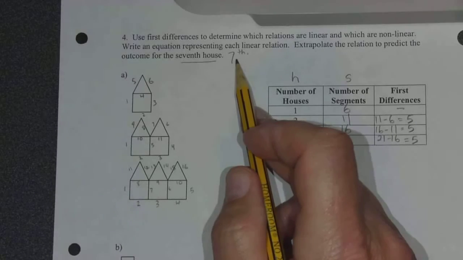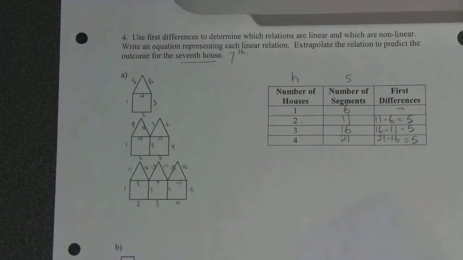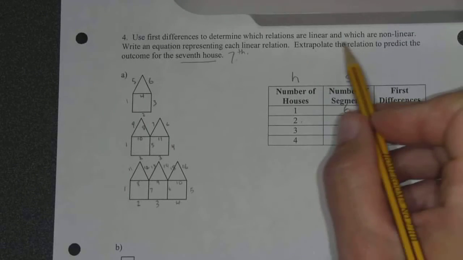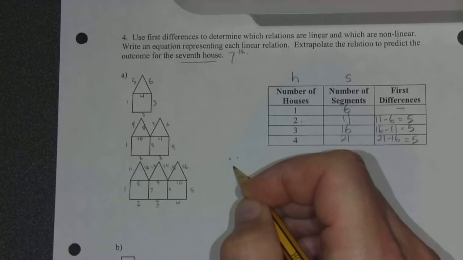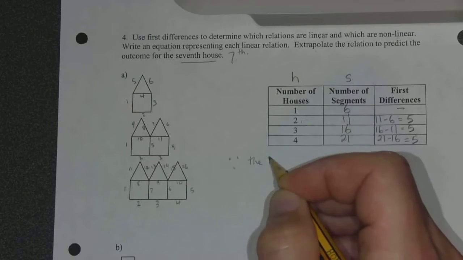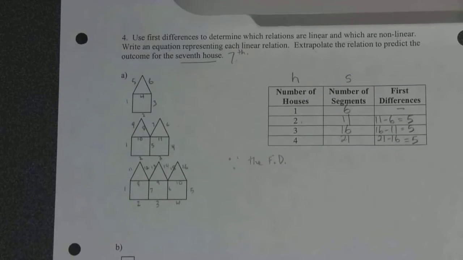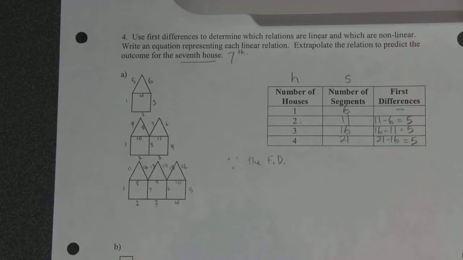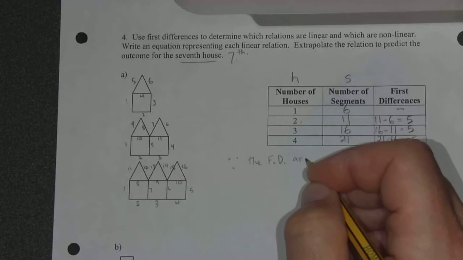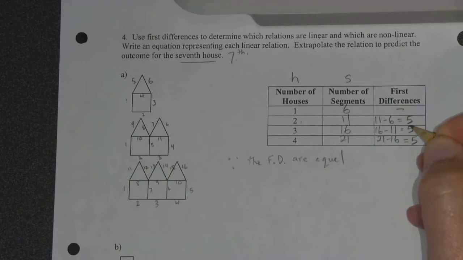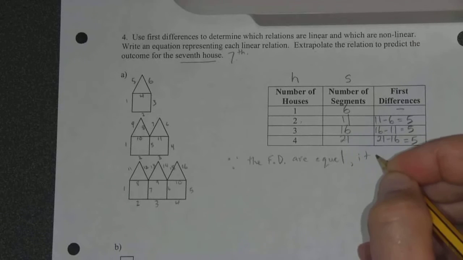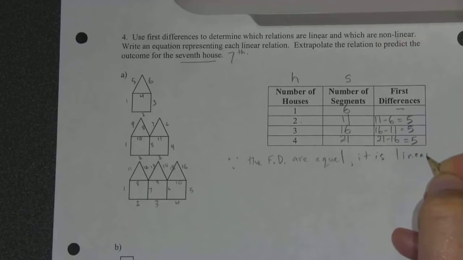Now before you predict for 7, let's come up with a formula. Okay, so first of all, it's linear because it asks in the question if it's linear or nonlinear. So here's your answer. Since the, I call them FD, not fire department, first differences are equal, which they are, they're all 5, okay? Since the first differences are equal, it is linear. And that's it. That simple sentence.